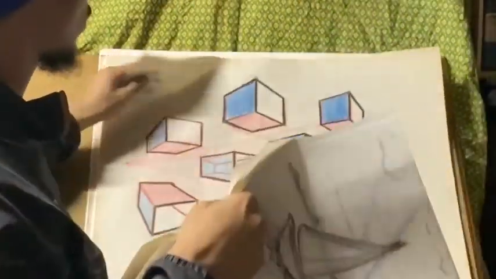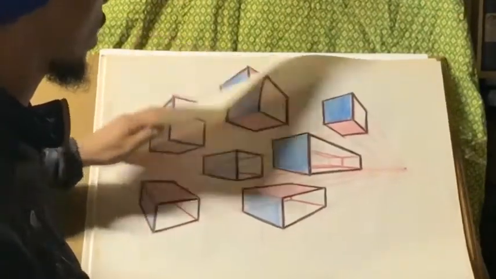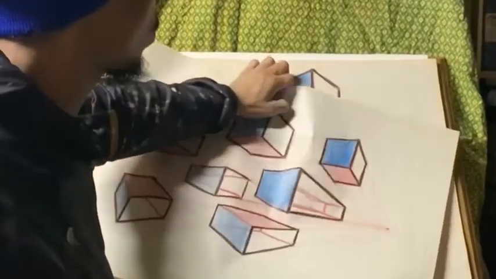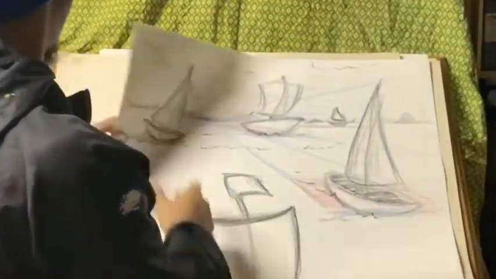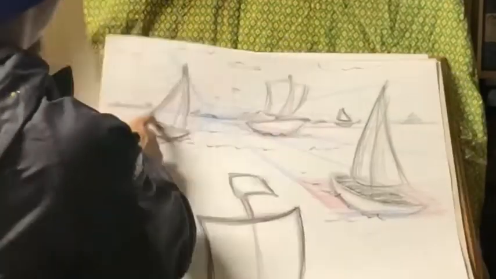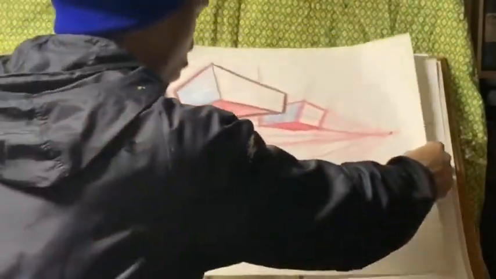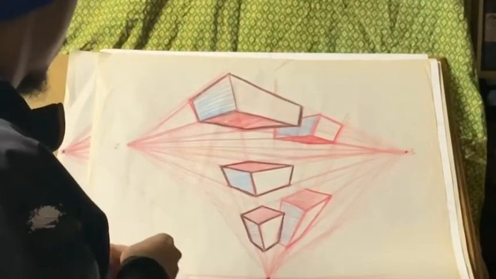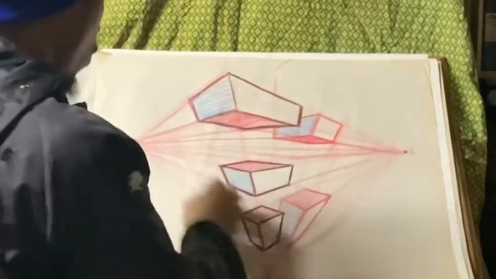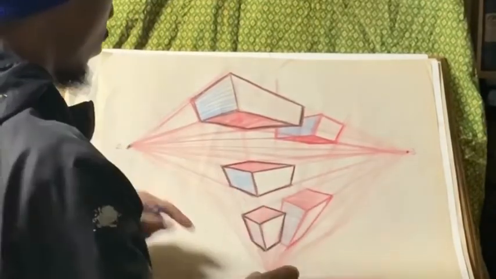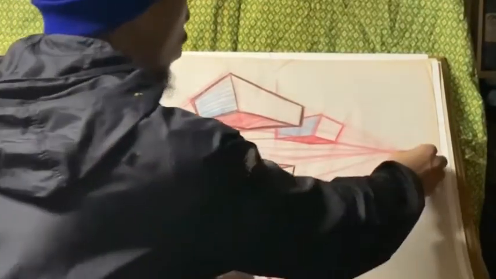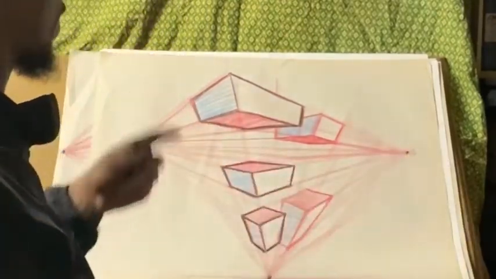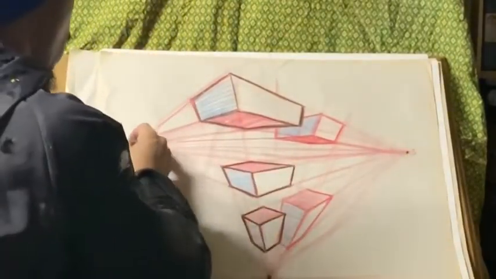So yeah, here's those ideas again. The squares. I do have some 3-point perspectives here. So we have 1, 2, 3. We have 3 vanishing points.